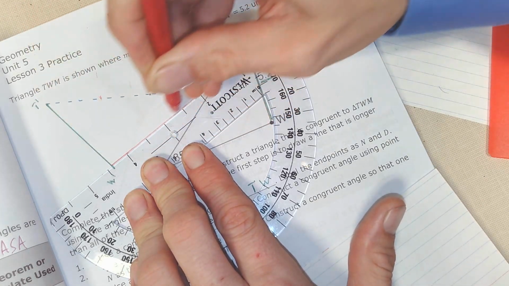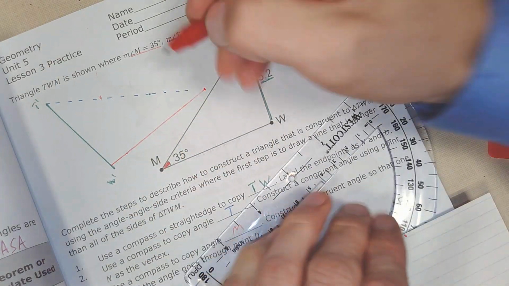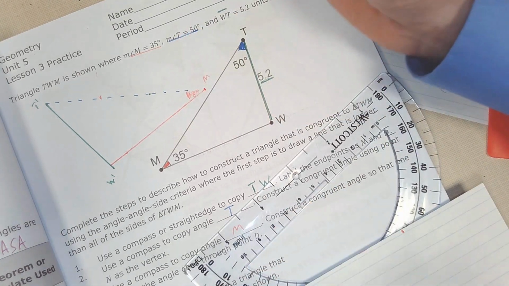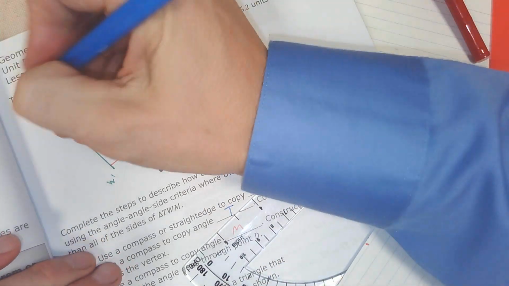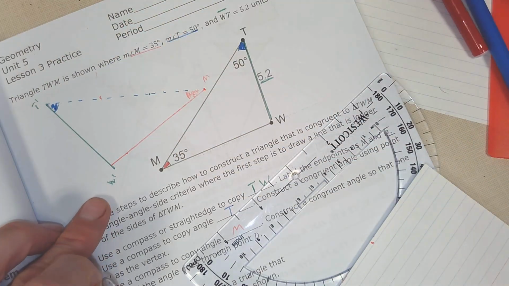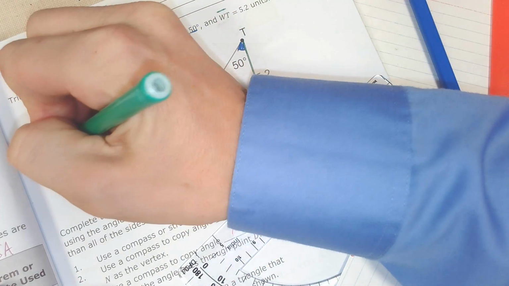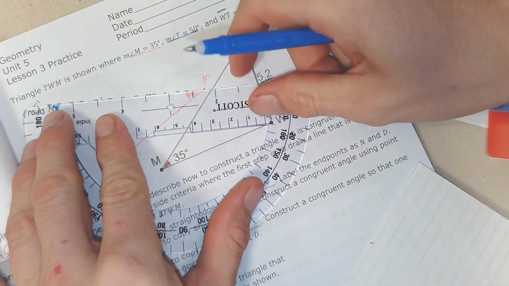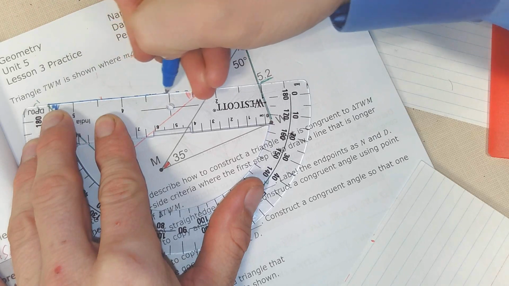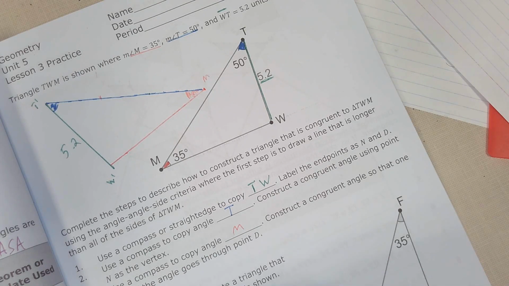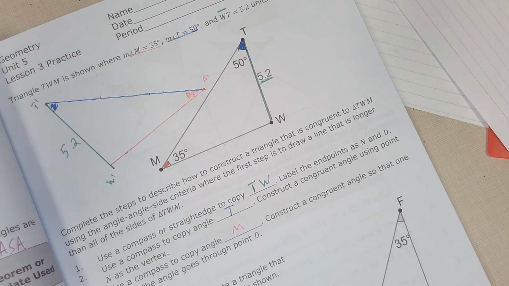Right there. So this is M, 35 degrees right here. And then this is my 50-degree mark, and then this was opposite. This is my 5.2. Okay, and then I can make this straight and solid, just like that. Now I should be able to measure, or I can use some patty paper to see how well I did.